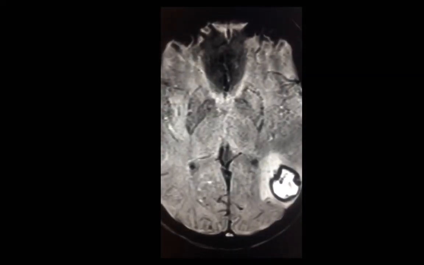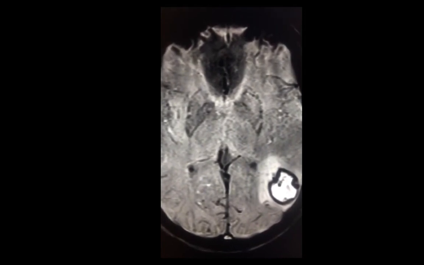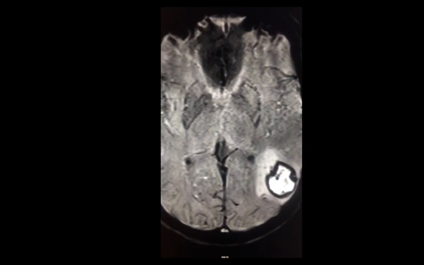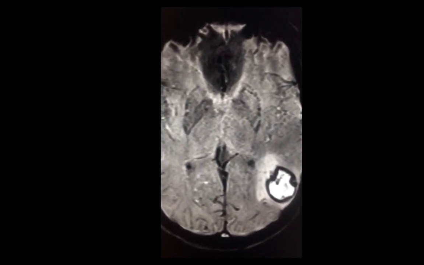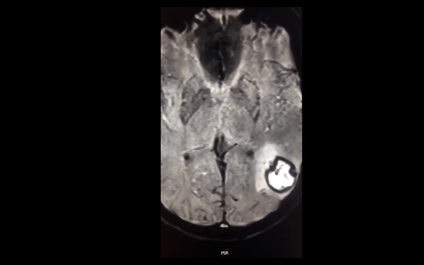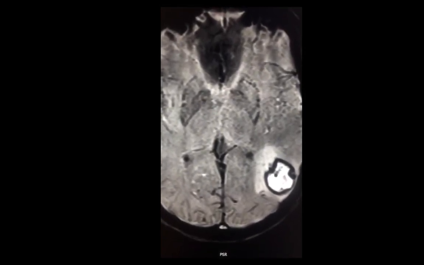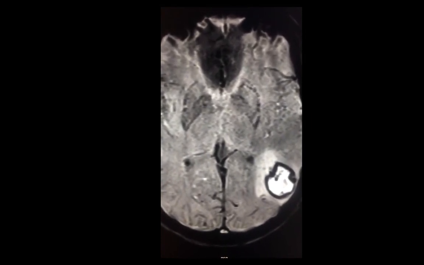This was a good case to review the various appearance of bleeding depending on which stage you're looking at. And more importantly, to emphasize the fact that not all bleeding would show susceptibility artifact on susceptibility weighted imaging. In particular, when bleeding is bright on T2 in the hyperacute and late subacute stages, there is no susceptibility to be seen.